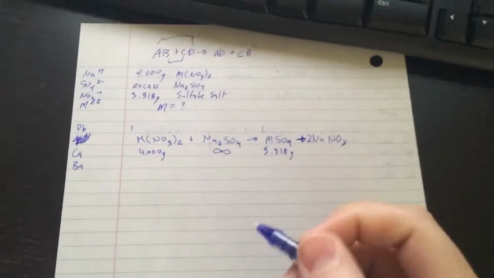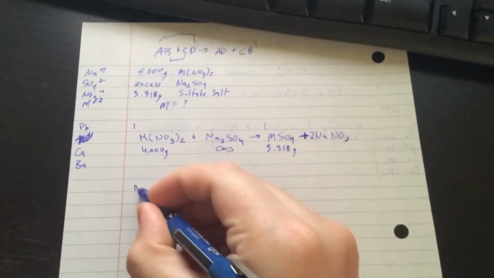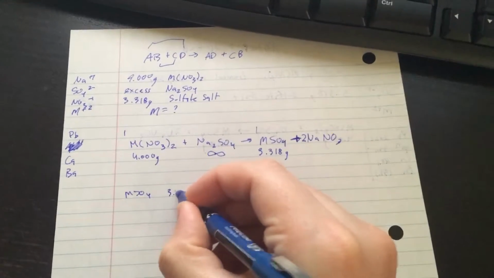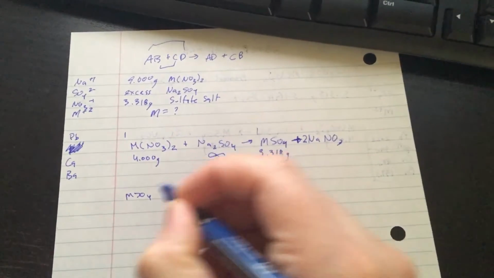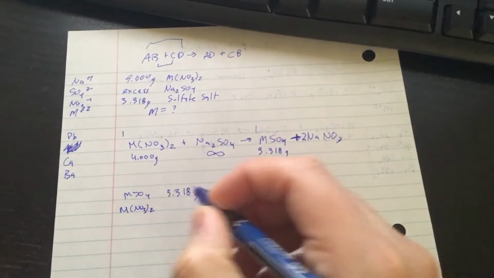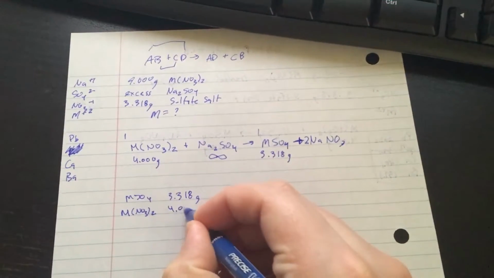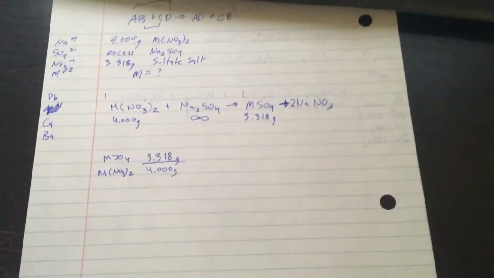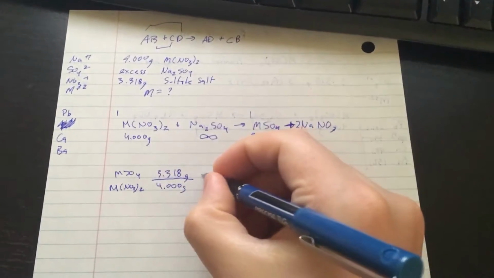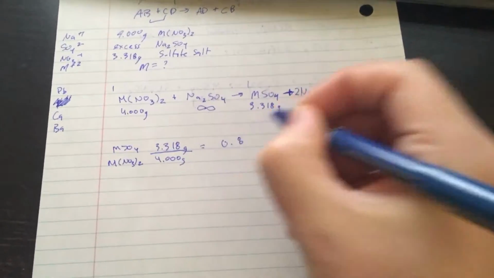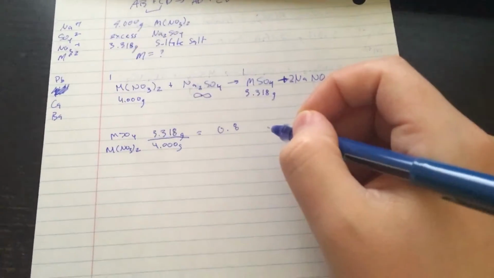So there's a decrease between what I started and what I ended with. And I see that and I say, okay, well, the metal sulfate, MSO4, is 3.318 grams. The metal nitrate, what I started with, was 4 grams. What if I make a fraction? What if I try to find the percentage there? And if you do that math, you get something like 0.8. I wrote this down somewhere. There we go.